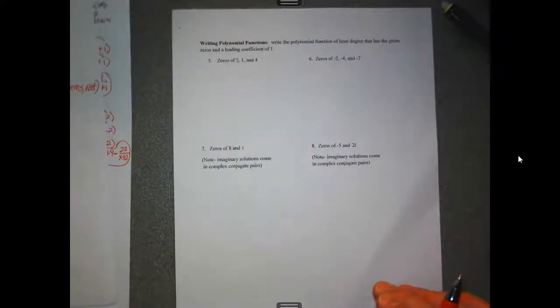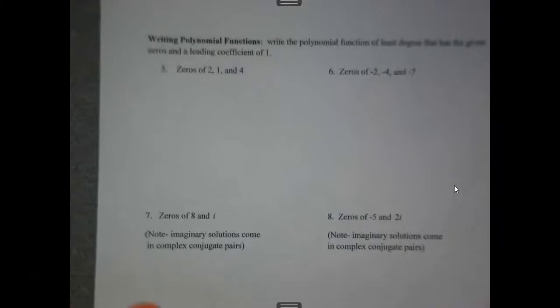Okay, so we did the fundamental theorem of algebra, right? What we did yesterday, one I just did of your homework examples. If you turn the page, notice it gives you the zeros, and you're supposed to come up with the polynomial.